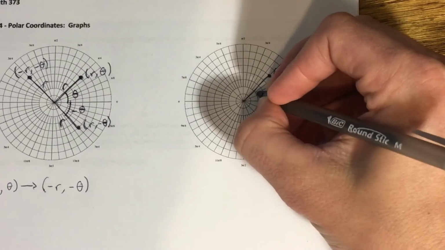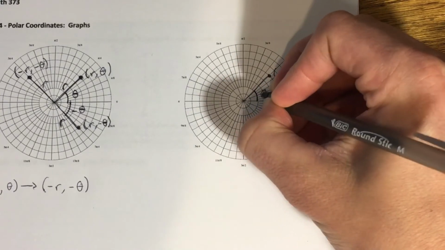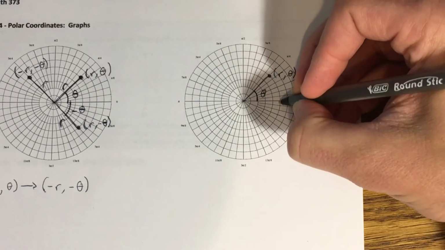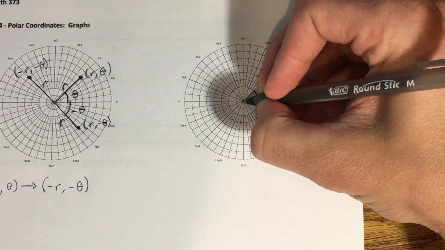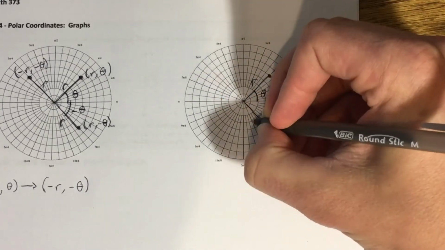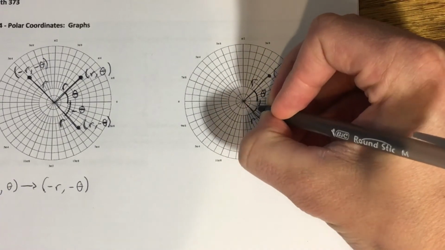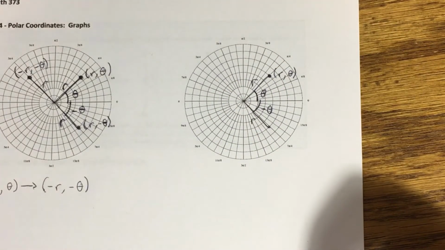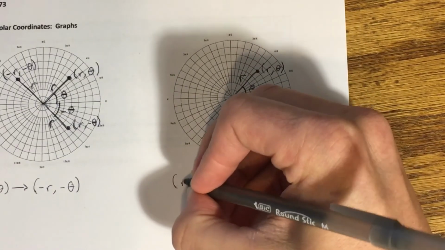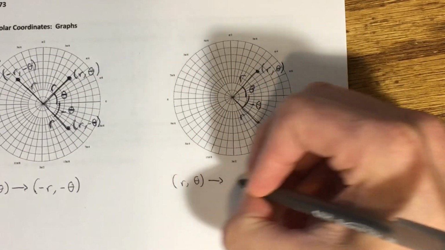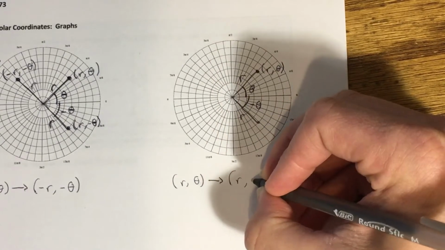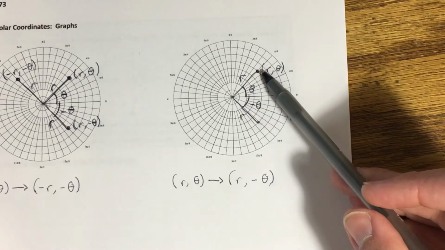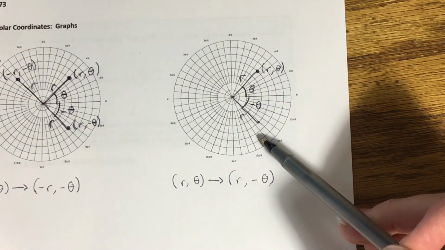Let me draw that in. Keeping r the same. So if this is r, this will still be r. But instead of looking at theta, we look at negative theta, the opposite of theta. Okay? So if I were to take the point r, theta and replace only the theta with its opposite, that should give me a mirror image or a reflection of this point across the horizontal axis.